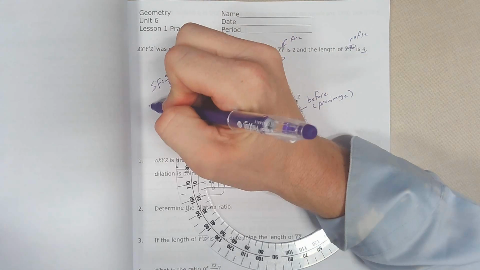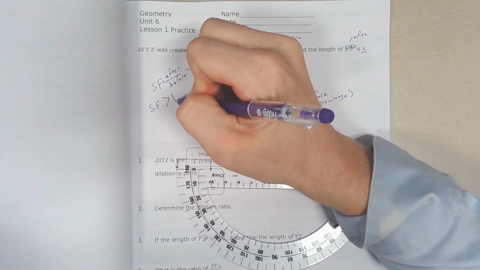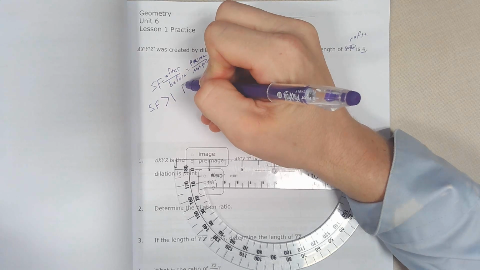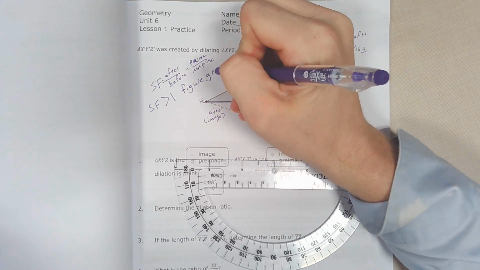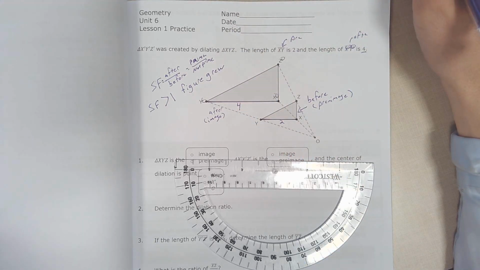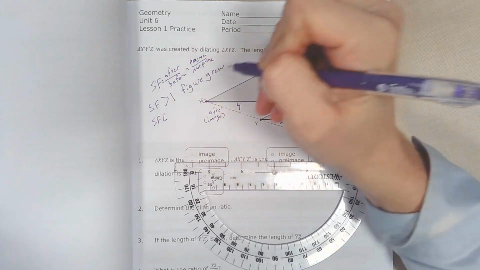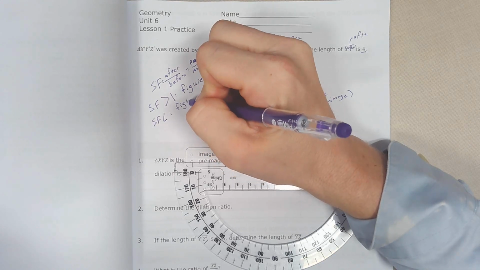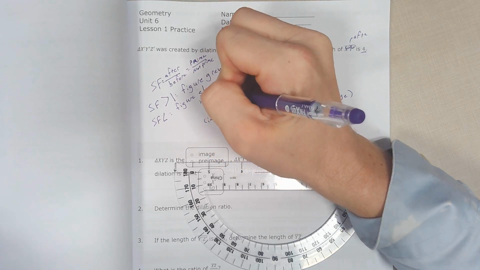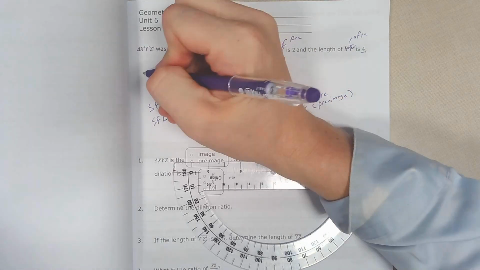And remember, if your scale factor is greater than 1, the figure got bigger. The figure grew, right? If the scale factor is less than 1, the figure shrank. So a couple little reminders about scale factors.